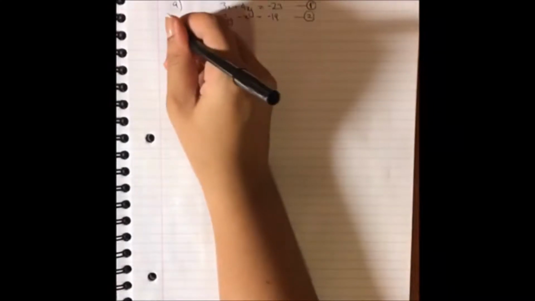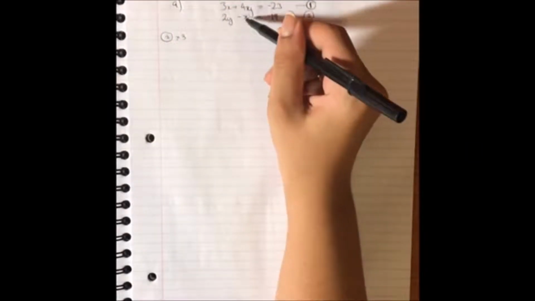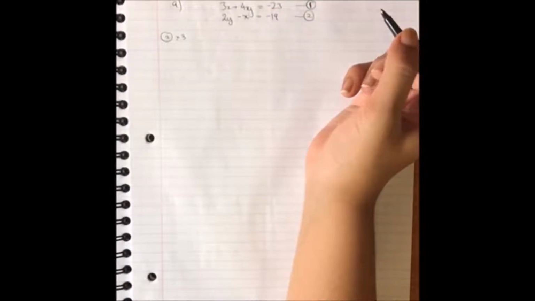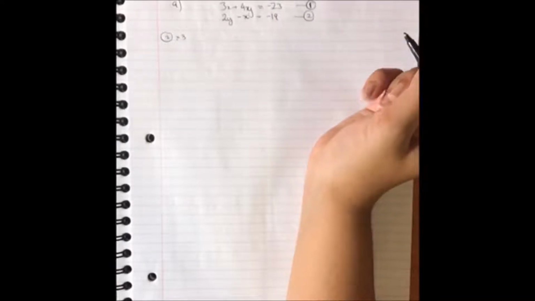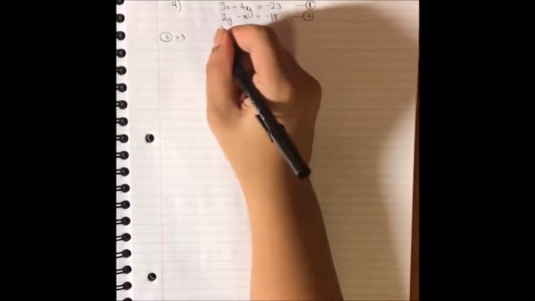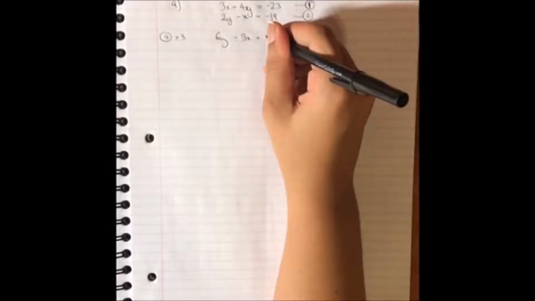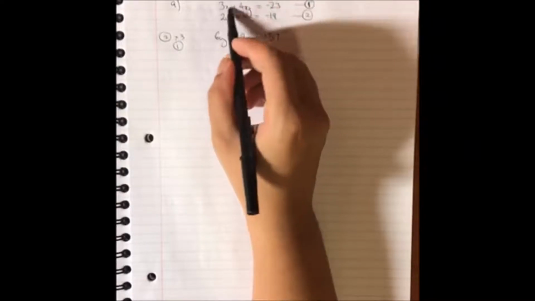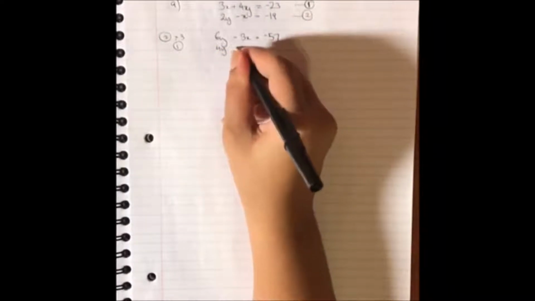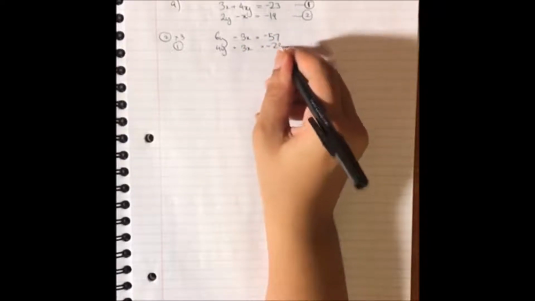So what I want to do here is multiply equation 2 by 3 so I can get a negative 3x to cancel out with the 3x in equation 1, so I can solve for the value of the y variable and plug that in and therefore get the x variable. So that is 6y minus 3x is equal to negative 57. And then I'm just going to rewrite equation 1 as is, but make sure to switch these two variables in their location. So it's 4y plus 3x, so I can more easily cancel, is equal to negative 23.